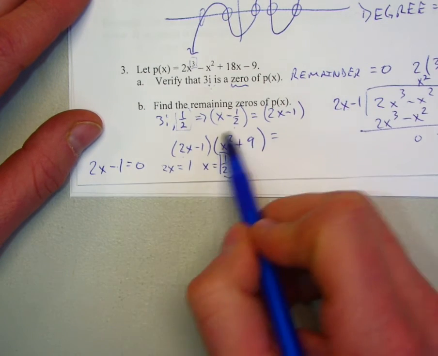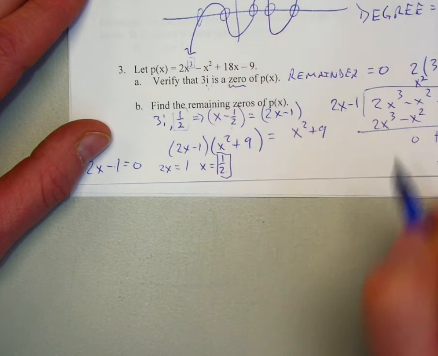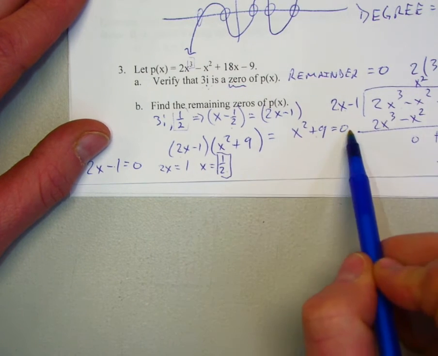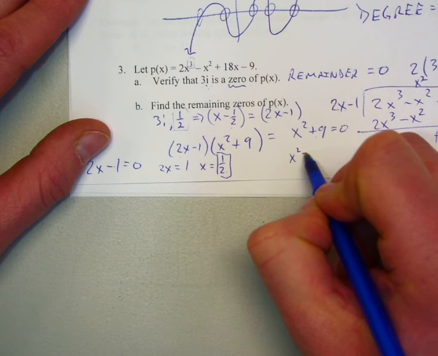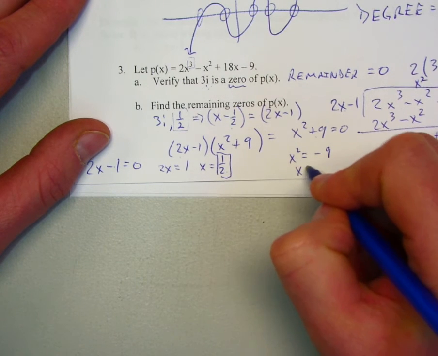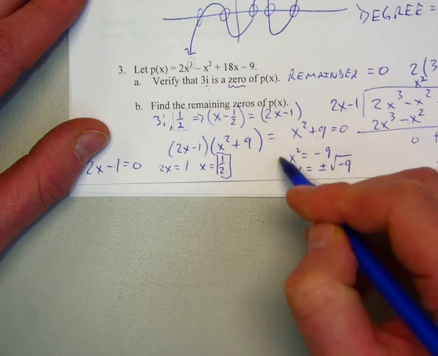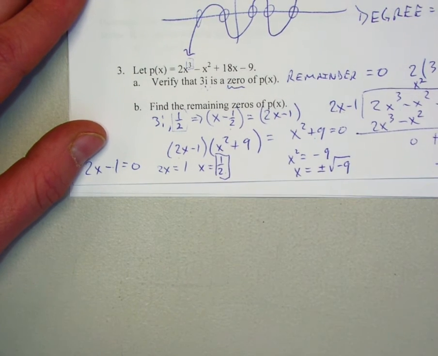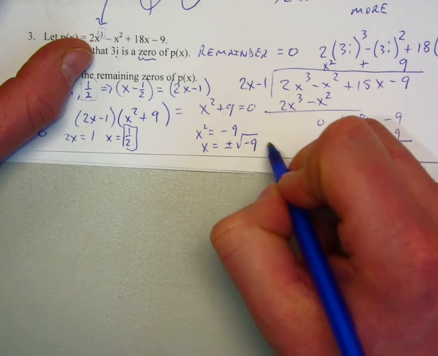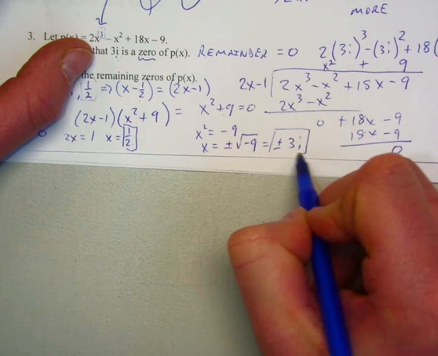Now let's take the other piece and go x squared plus 9, set that equal to 0. I can go minus 9 and minus 9. I get x squared is equal to negative 9. Square root and square root, and I get x is equal to positive and negative square root of negative 9, because when you square root one side, you get positive negative on the other side. And over here, finally, square root of negative 9 gives you positive and negative 3i. So these are your solutions.